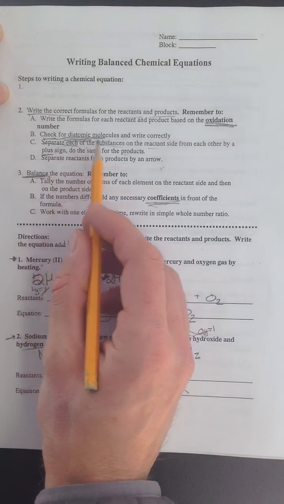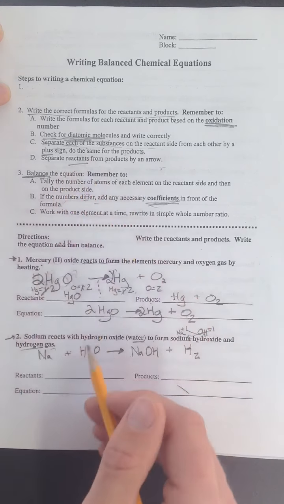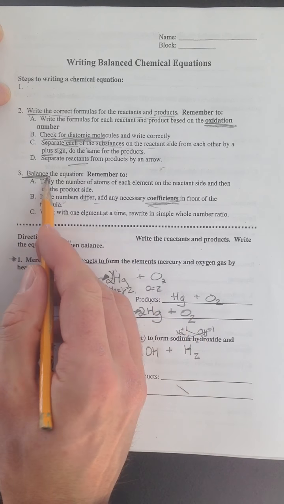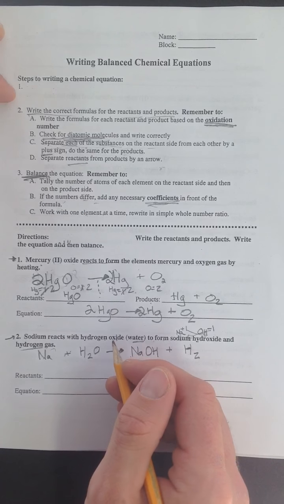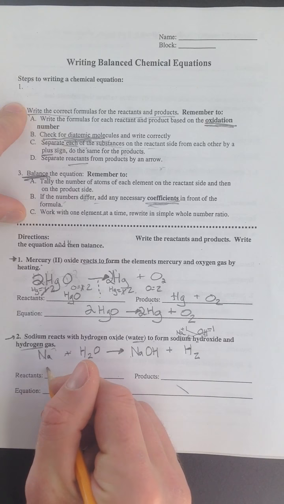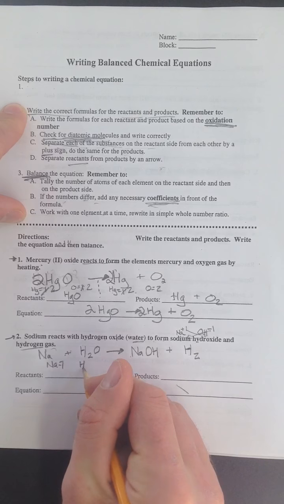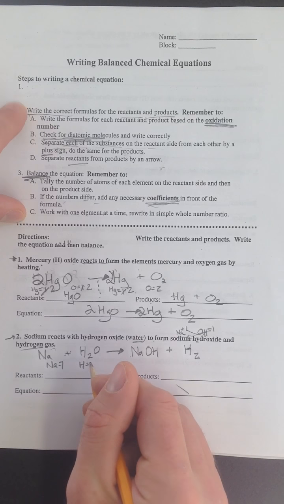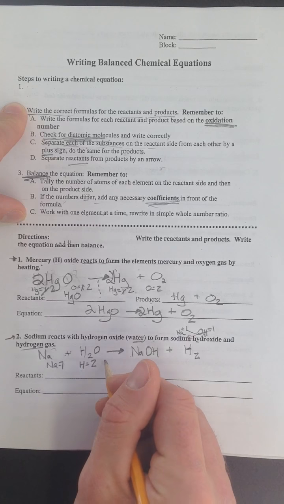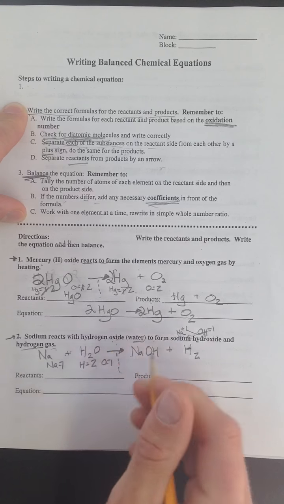Alright, so we've got it written out. We've separated the substances by pluses. We've got the reactants over here, separated with an arrow from the products. Now we're going to balance that equation. Well, remember to first tally the atoms on the left side. Well, let's see, I've got 1 sodium. Oh, how many hydrogens? We got 2. And how many oxygens do we have? Just 1. Put my dotted line here.